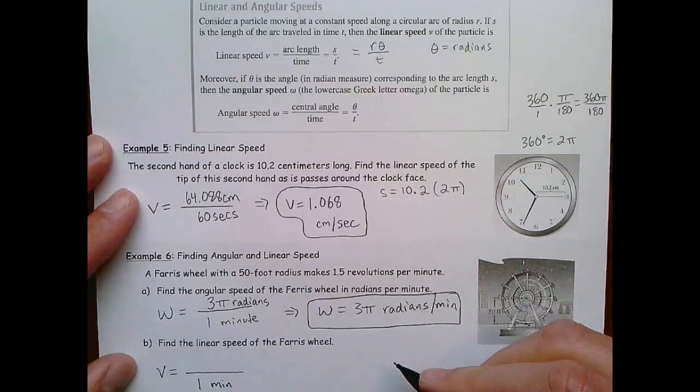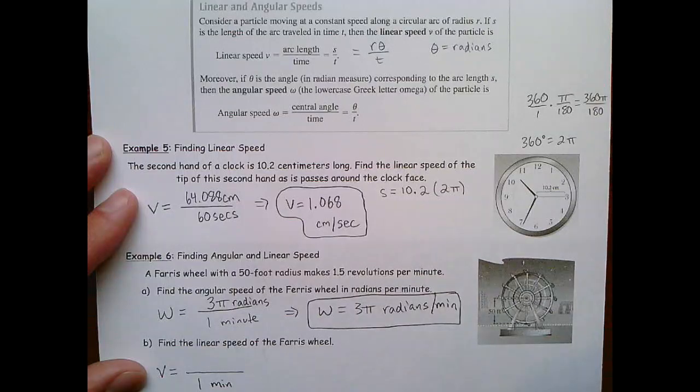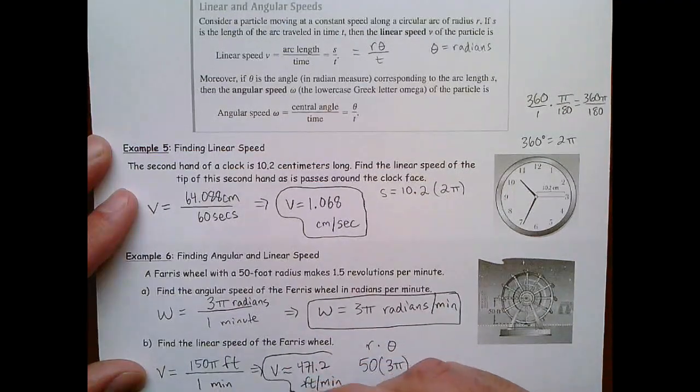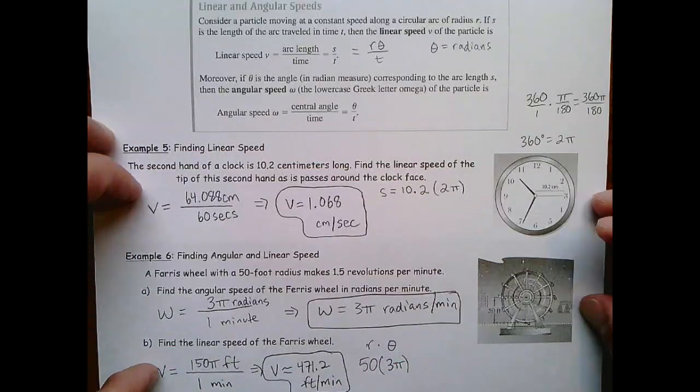Then if I wanted to calculate the arc length, I have to take the radius, which in this case, they give me the Ferris wheel has a 50-foot radius, so I can do 50. That's R, and I can times it by theta. We did say that theta was 3 pi because you're going 1.5 times around the circle. If I multiply those, I get 150 pi. Now this is going to be in terms of feet because it's an arc length, not a degree measure. If I actually calculate that out, V is approximately 471.2 feet, and then you're dividing by minutes, so this would be feet per minute. So final answer there, 471.2 feet per minute.